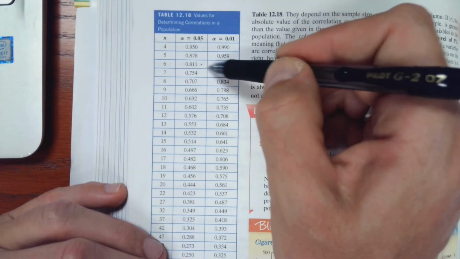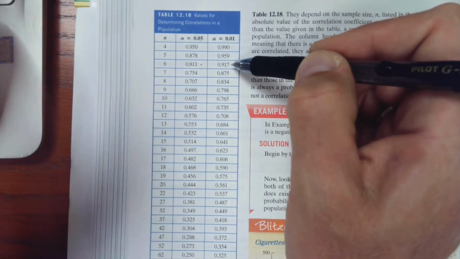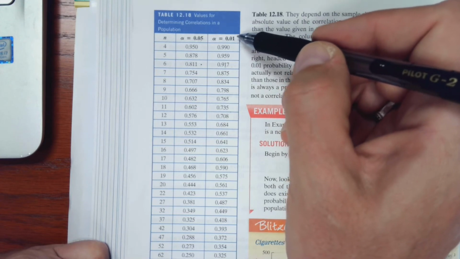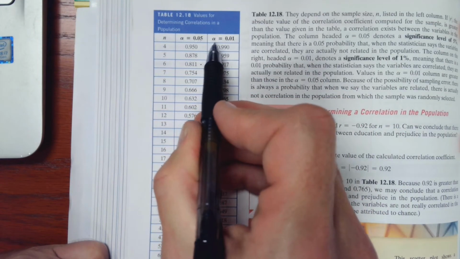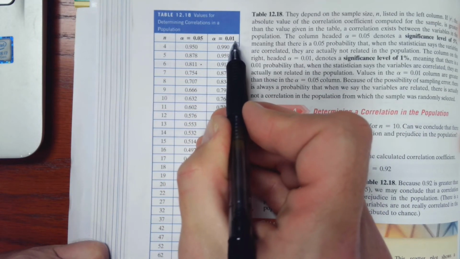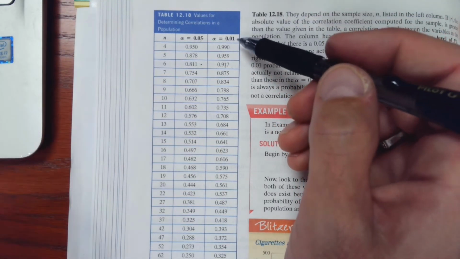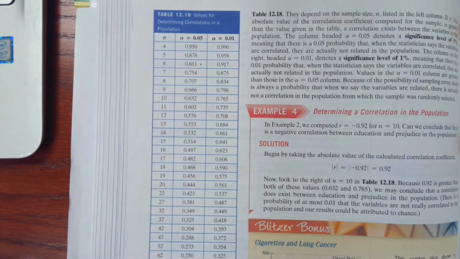If I choose 0.917 as my cutoff point, then there's only a 1% chance that I would make that mistake of saying there is a linear relation when there's not. So this is a stricter standard, and it has a lower chance of that type of mistake where I say there is a linear relation when there's not.